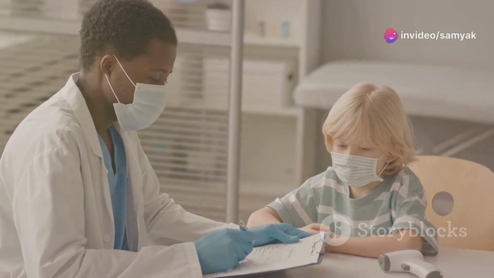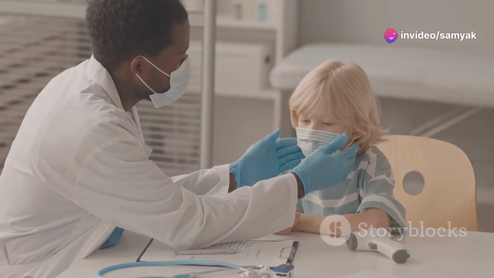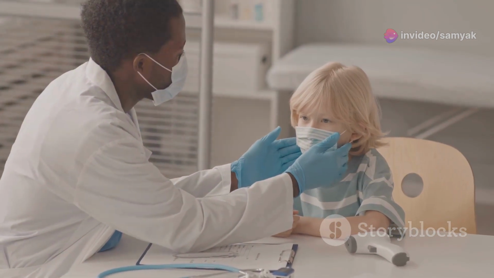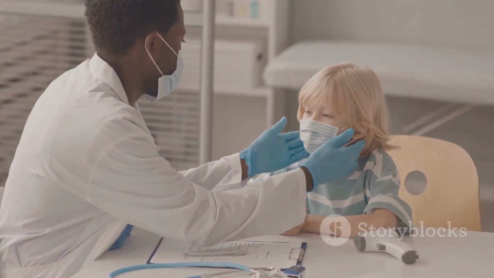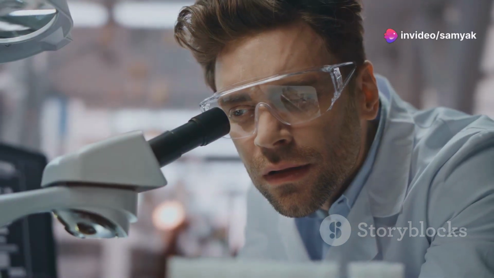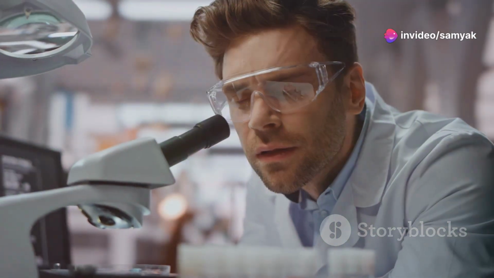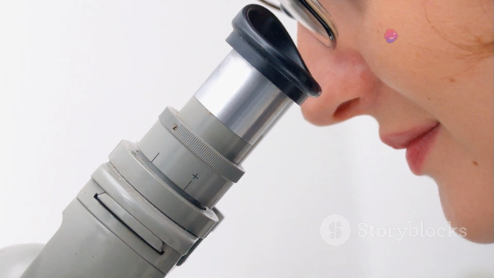However, the definitive diagnosis of Hodgkin lymphoma requires a biopsy, typically performed on an affected lymph node. This procedure involves removing a small sample of tissue for further examination. The biopsy sample is examined under a microscope by a pathologist to confirm the presence of Reed-Sternberg cells. These distinctive cells are a hallmark of Hodgkin lymphoma and are essential for an accurate diagnosis.